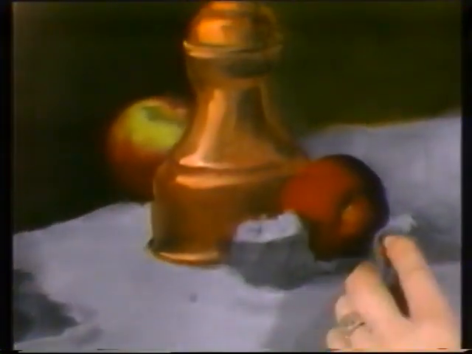We're going to wipe away some of that red first. And now with a loaded brush, the paint right on the end of the brush, I'm going to put the shape of the light of the membrane right against the apple.